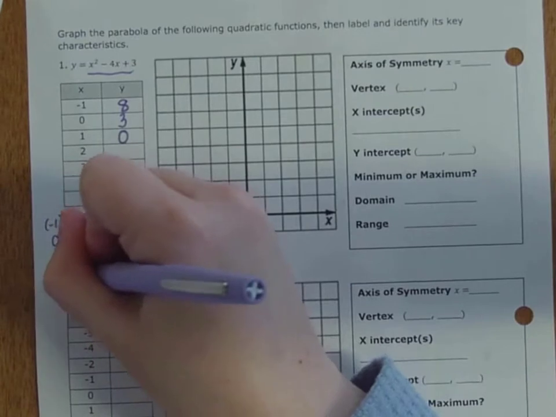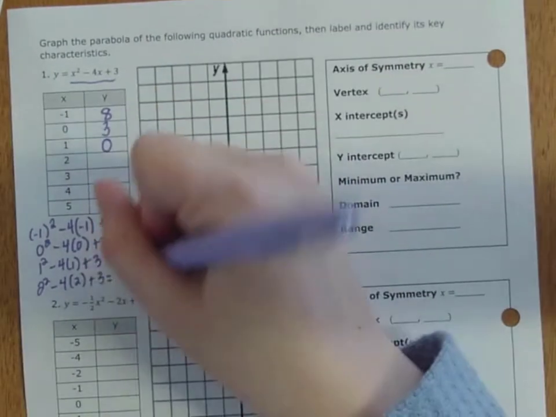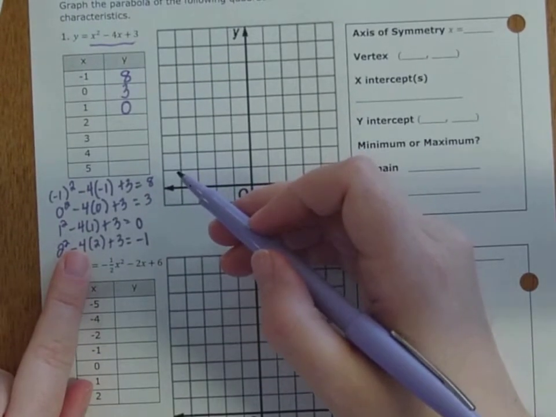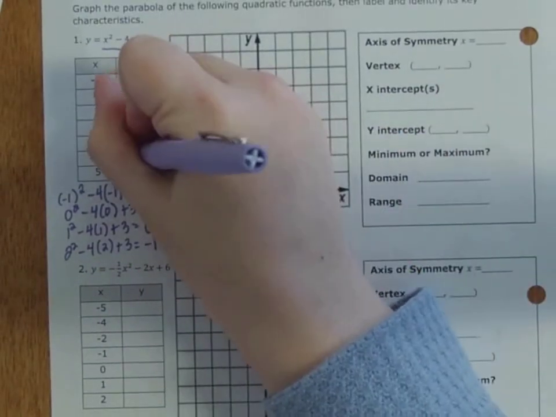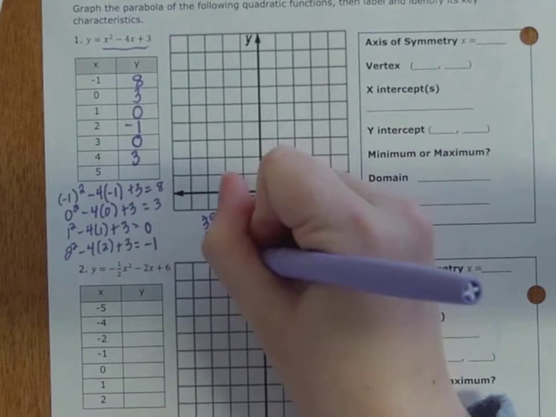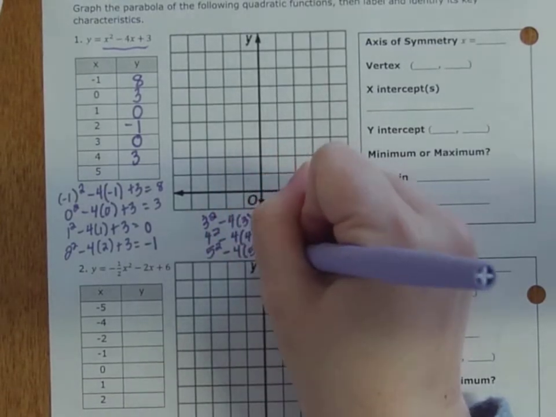2 squared minus 4 times 2 plus 3. Negative 1. 4 minus 8, it's negative 4 plus 3. Negative 1. Do you see a pattern now in my table? Yeah. So 5 squared minus 4 times 5 plus 3.